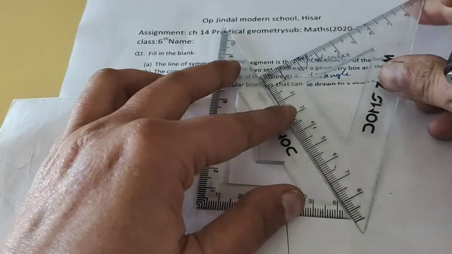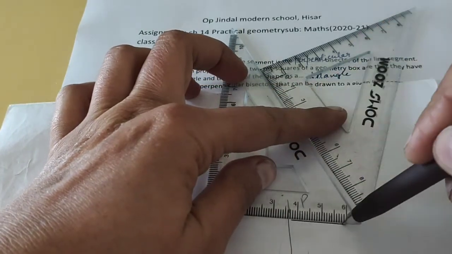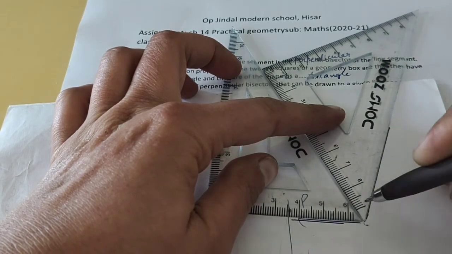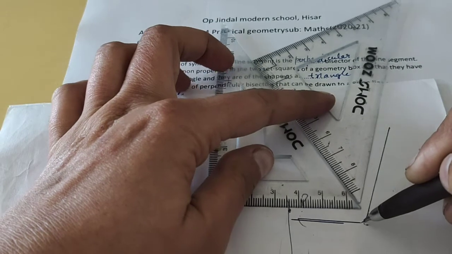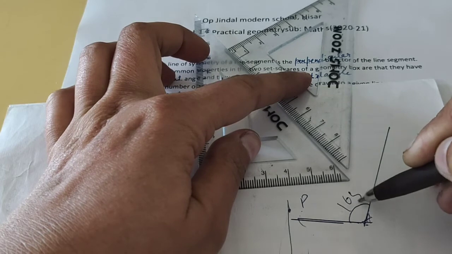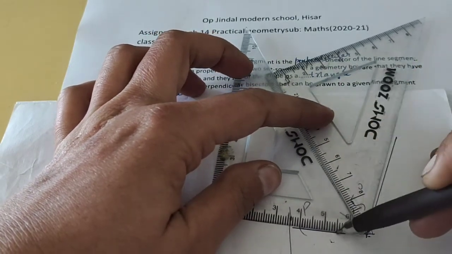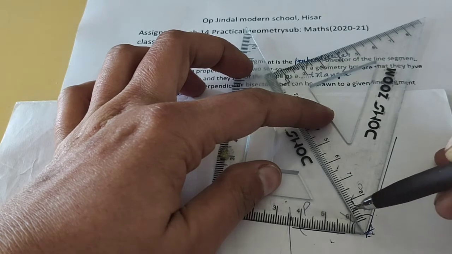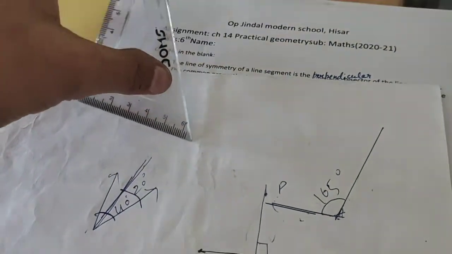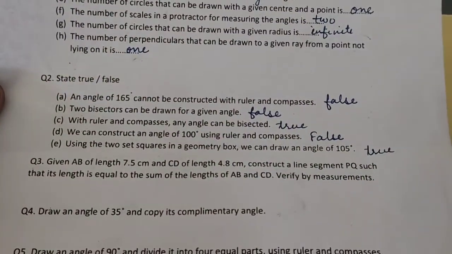Now if I keep them together like this and draw, the angle formed in this manner, it should be straight, is 105 degrees. You know why? As I told you, this is 60 degrees till here and this is 45. So 60 and 45 we add, so the answer is 105 degrees. It means using set squares we can easily construct the angle of 105 degrees.